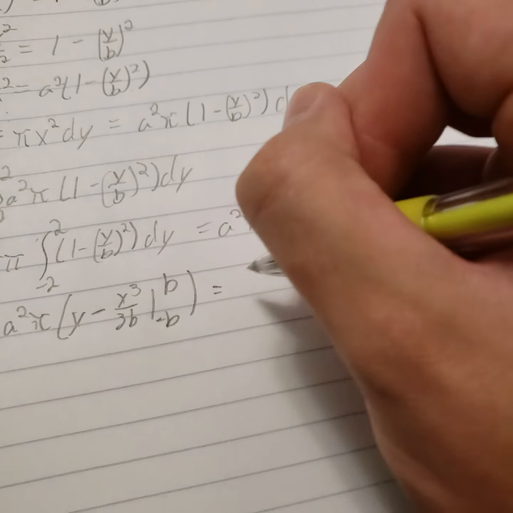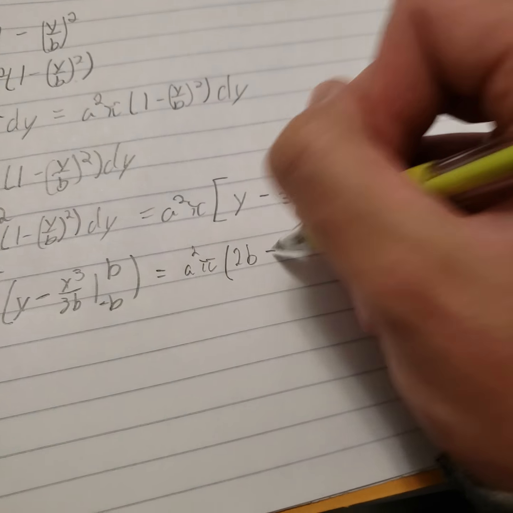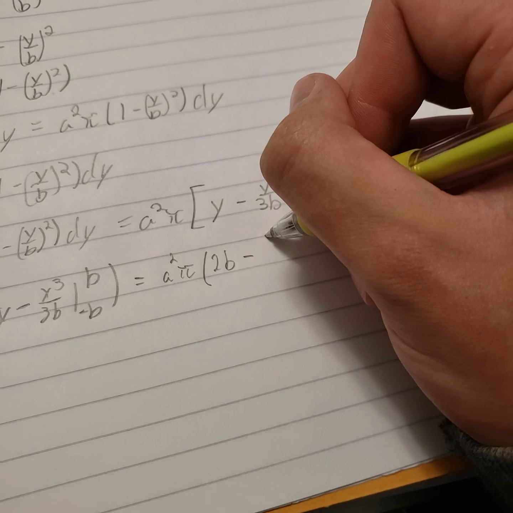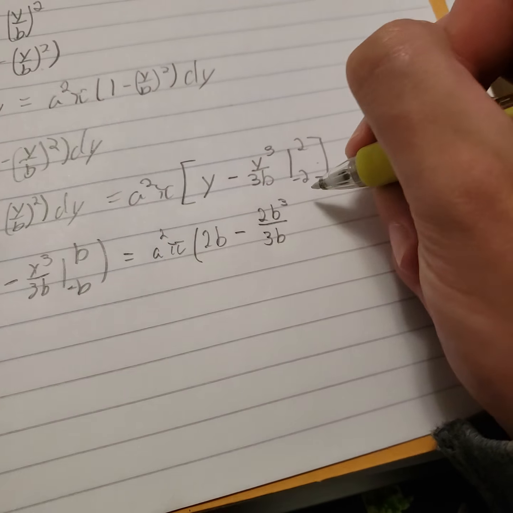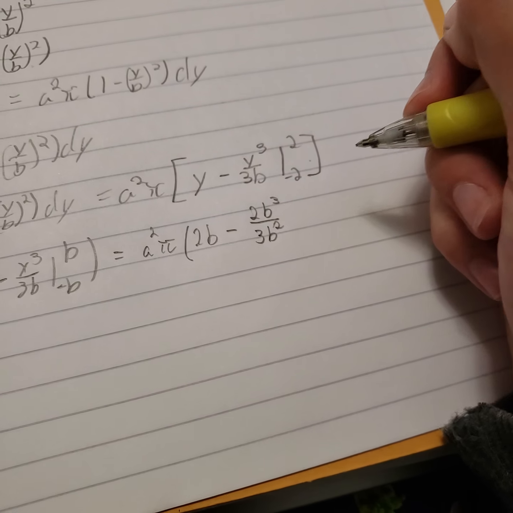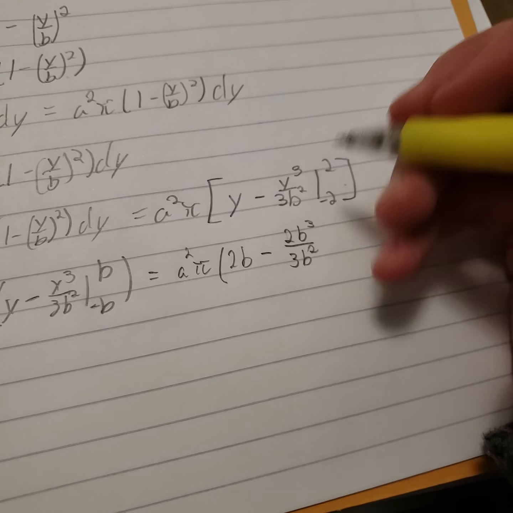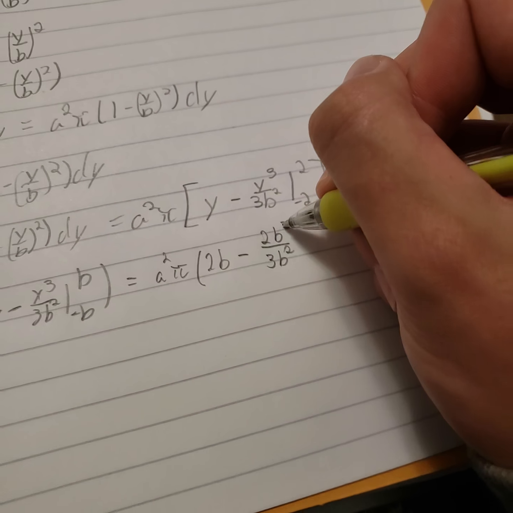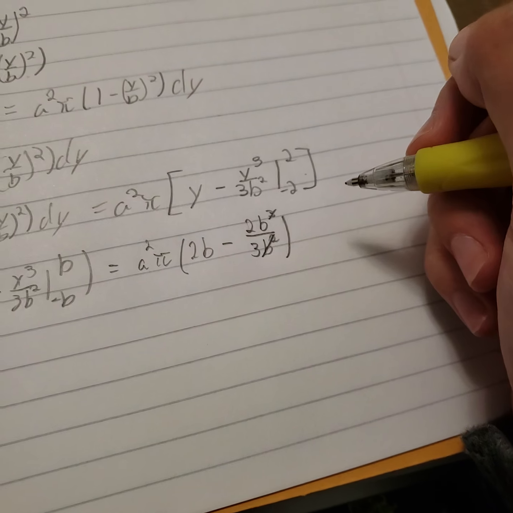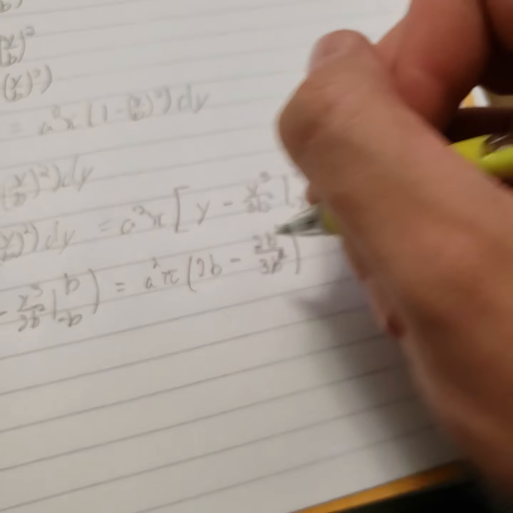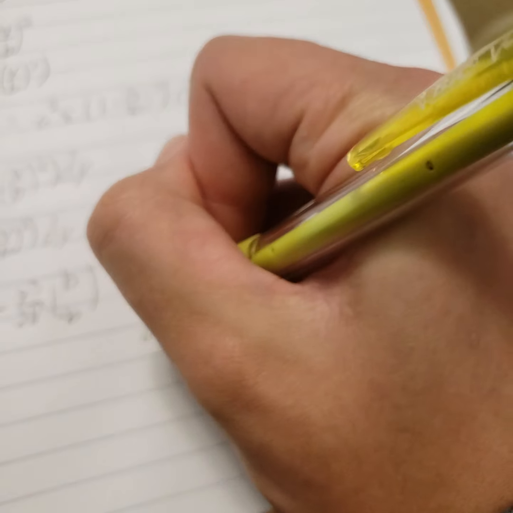So we'll get a squared pi times 2b minus 2b cubed over 3b squared. I guess this should be a squared over here and a square right there. Okay, my bad, I forgot to put the square in there. So then we can cancel out that 3 with this b squared under it.